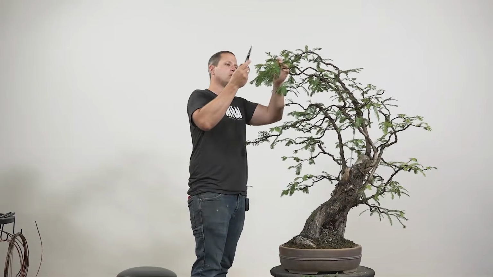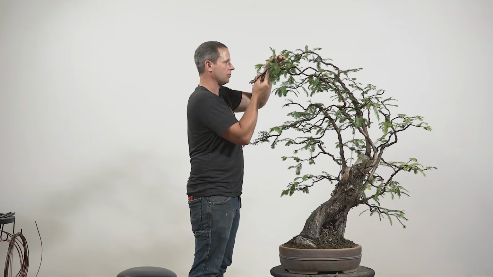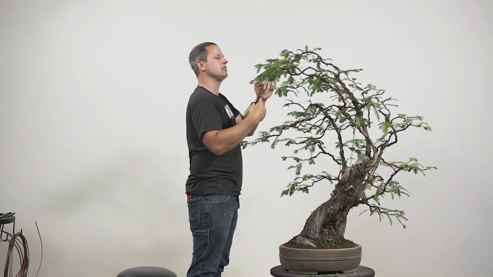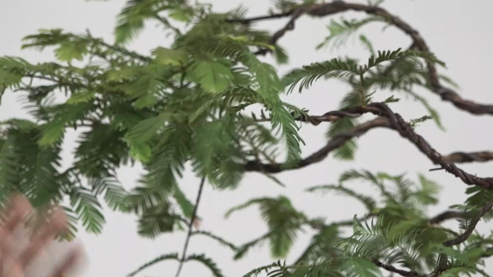I get out into this region. I've got a vertically growing piece right here. I'm going to take that back. And then I've got these longer pieces here. I'm going to take these back. I'm going to take these back. I'm going to leave a little bit of a moderate count there, okay?